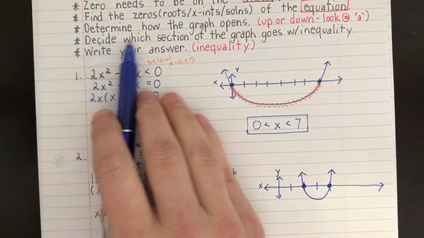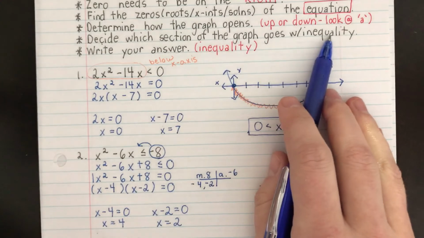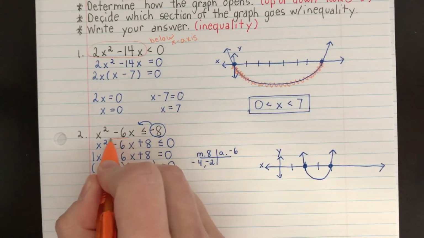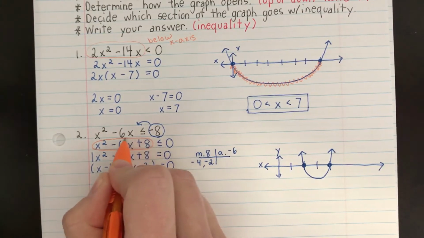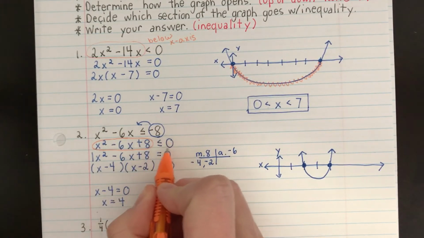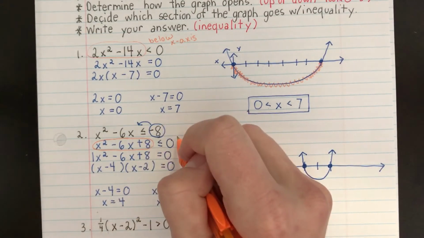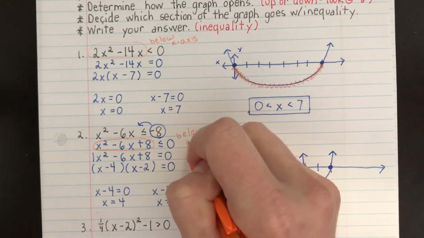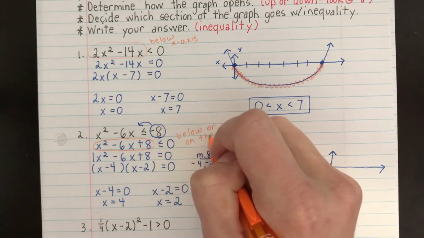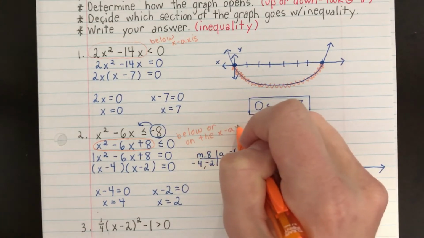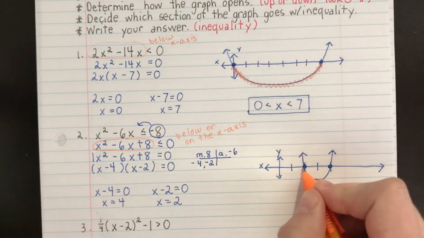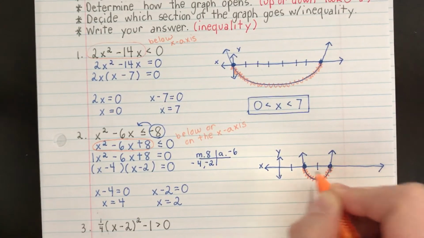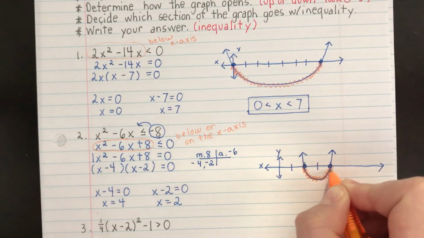So then I'm going to decide which section of the graph goes with the inequality. So again, I want to know, when is this graph less than or equal to 0? So again, below or on the x-axis. When am I below or on? Well, I'm below, and on, and all of this region.